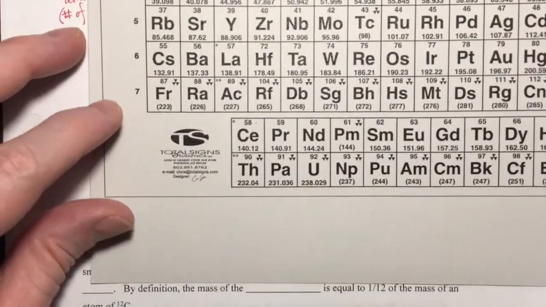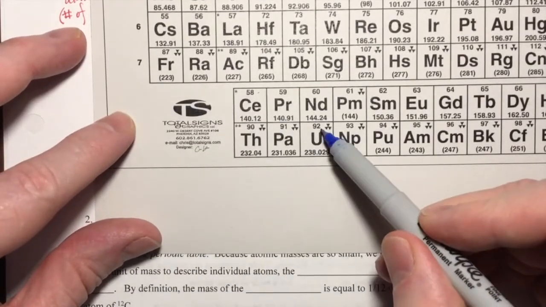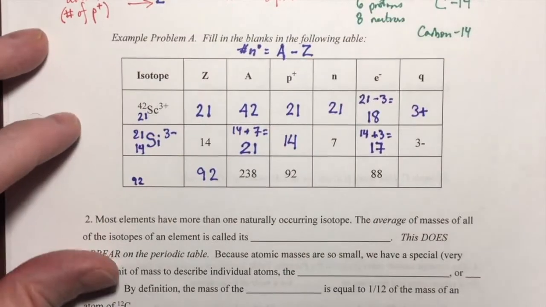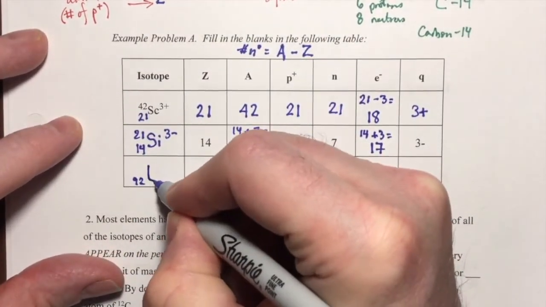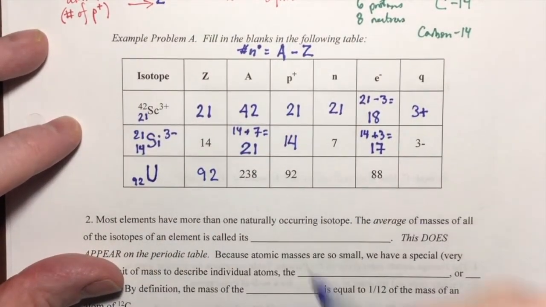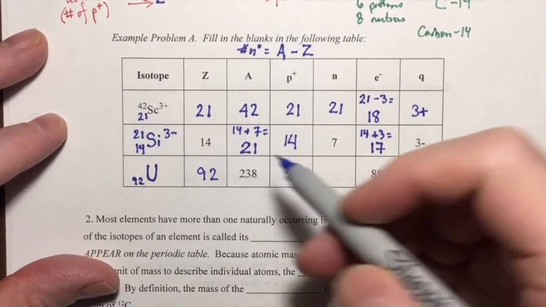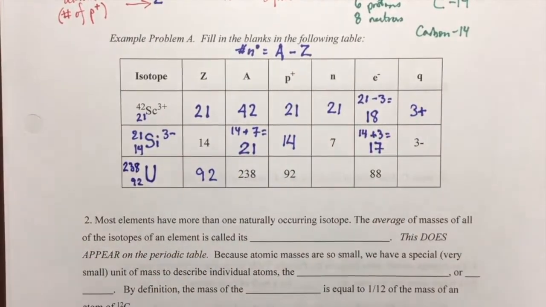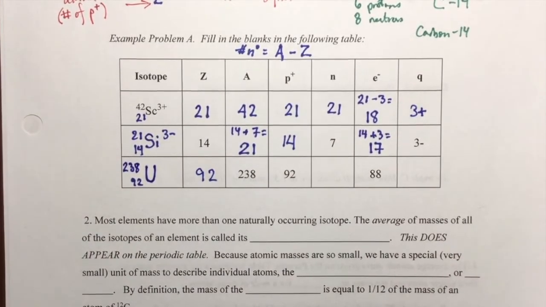What is the element with 92 protons in it? It's right there. It's uranium, right? So I now know the symbol for this, uranium. I'm given the mass number is 238. So it's the most common isotope of uranium, the 238 isotope, uranium-238.